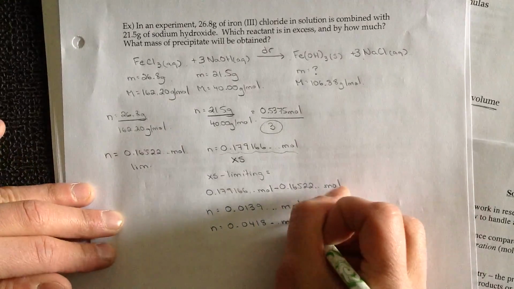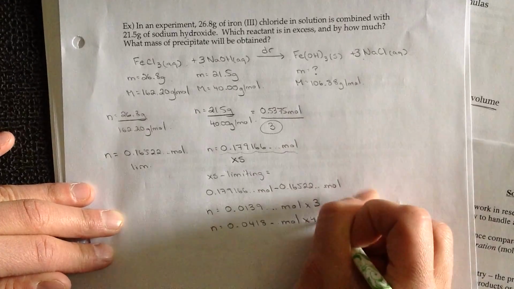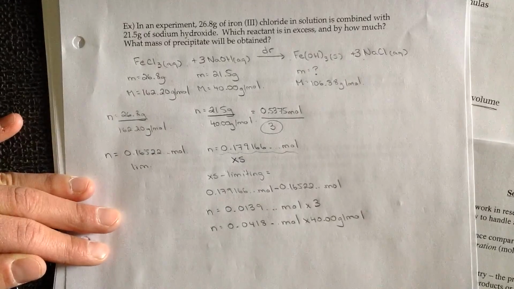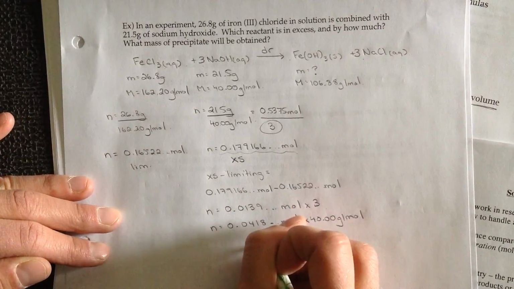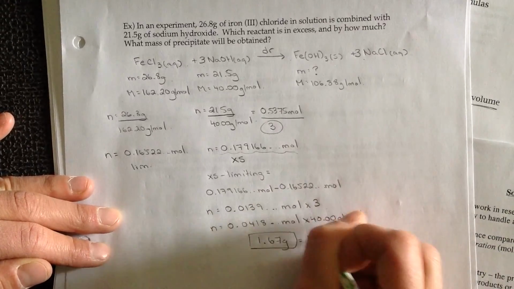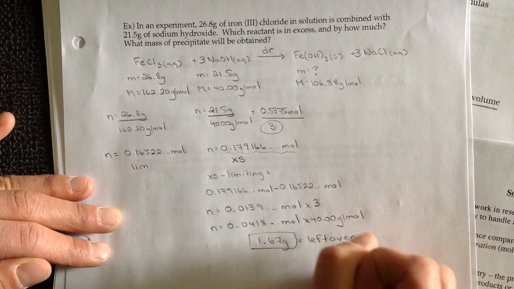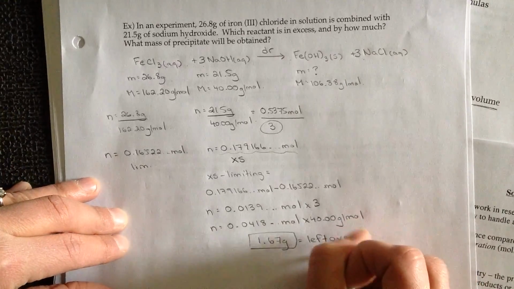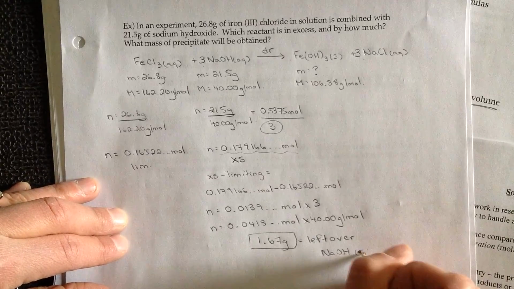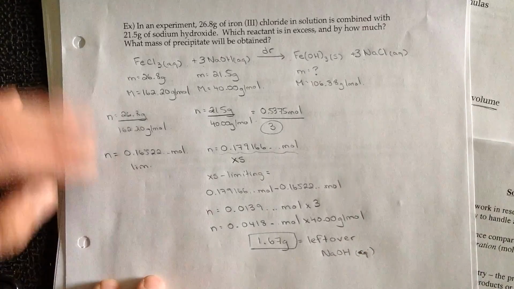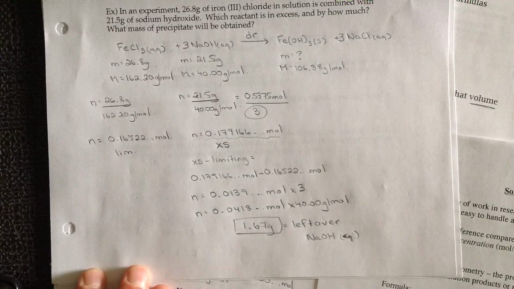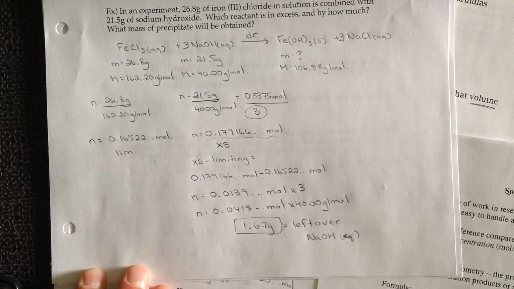And then my last step is simply timesing it by the molar mass to find out how much mass is left behind. Okay, so 1.67 grams of leftover sodium hydroxide. Or so, yeah, aqueous, sorry. Okay. All right.